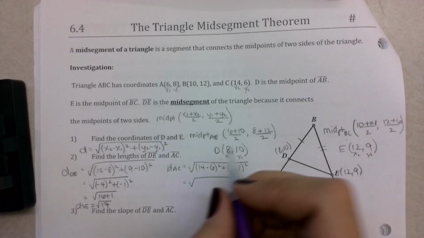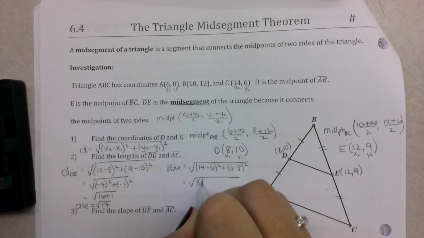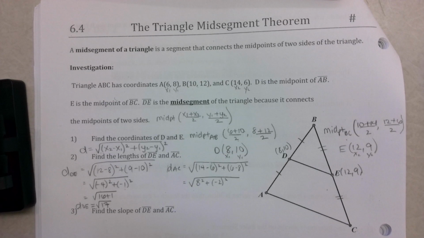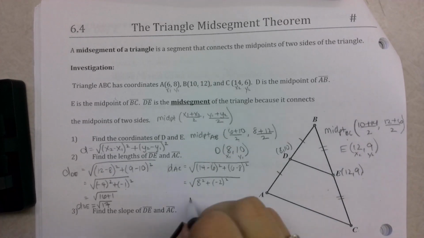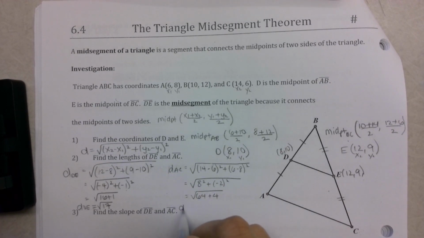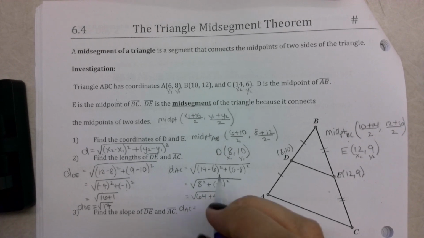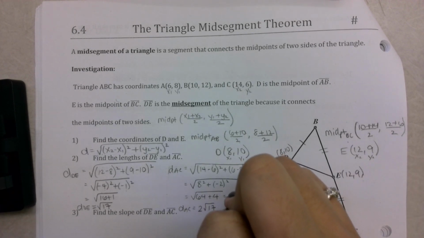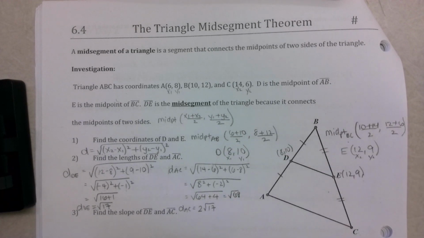I end up with 8 squared plus negative 2 squared, which is 64 plus positive 4. So the distance of AC is the square root of 68, which simplifies to 2 root 17.